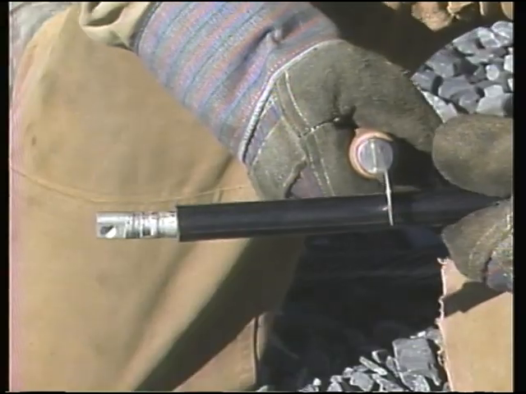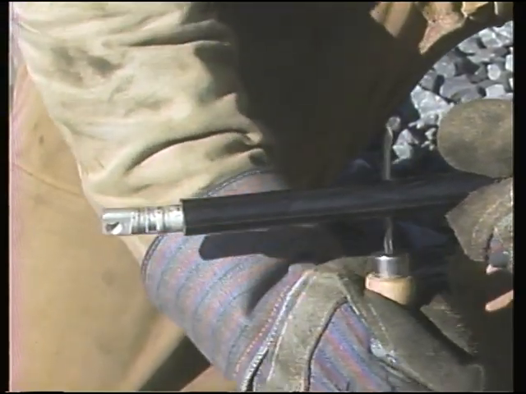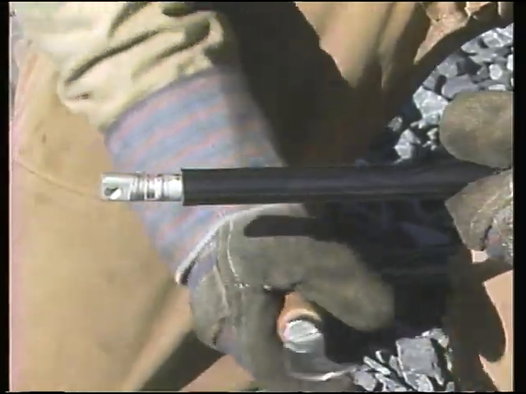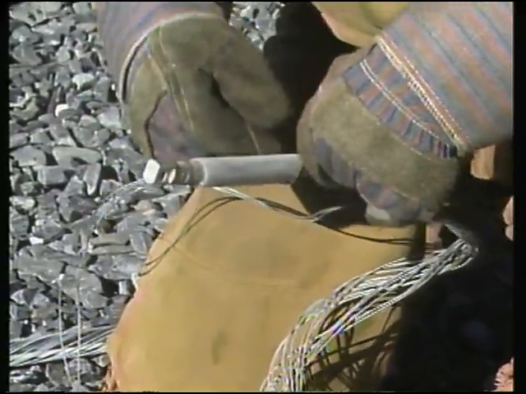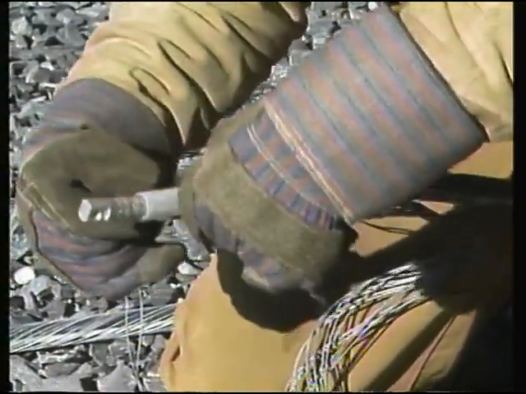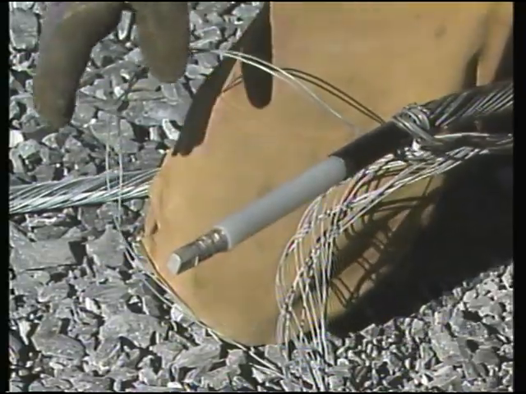As always, care must be taken when cutting into the insulation shield layer so that the primary insulation beneath it is not damaged. After the insulation shield is removed, the workman uses non-conductive sandpaper on the primary insulation to remove any traces of semiconductive material. He also uses an approved cleaning solvent to clean the cable insulation.